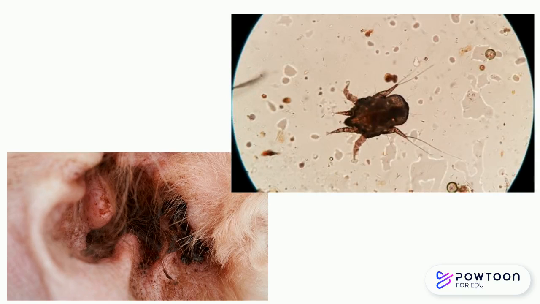One of the scariest parasites to view under a microscope has got to be an ear mite. There's nothing worse than having ear gunk on a slide suspended in mineral oil and seeing one of these little guys swim across your viewing field.